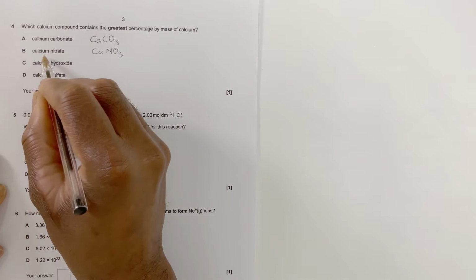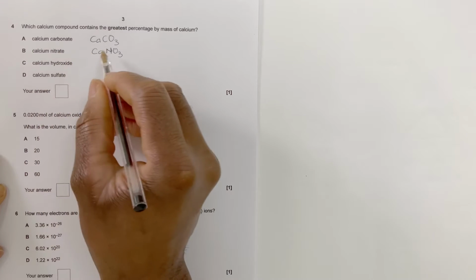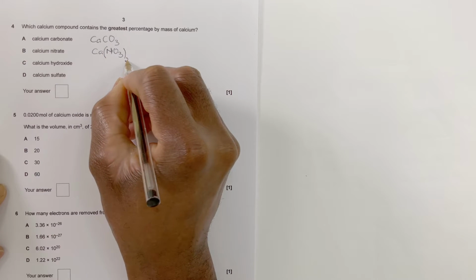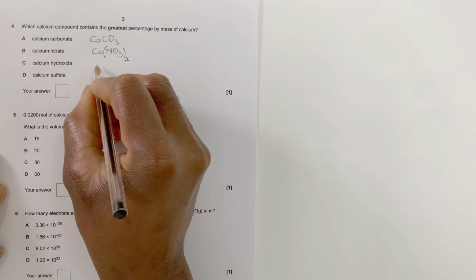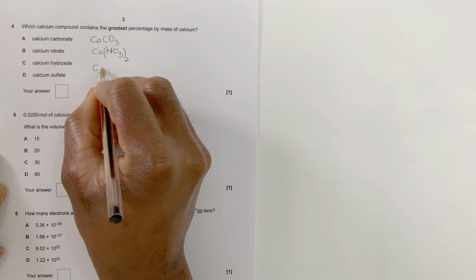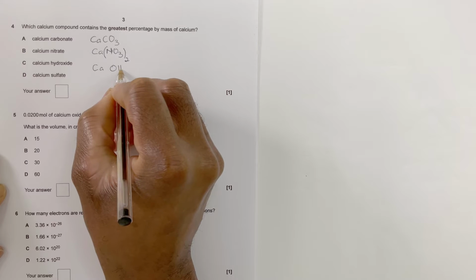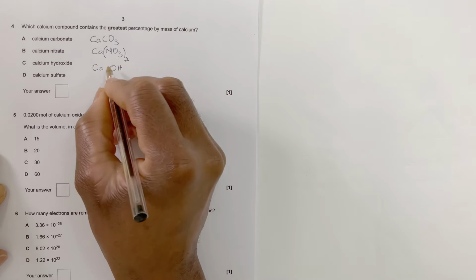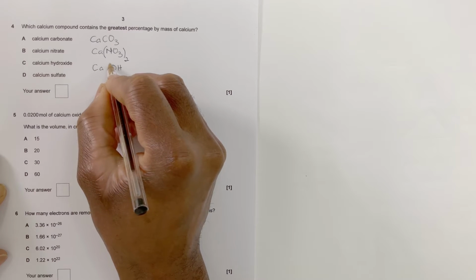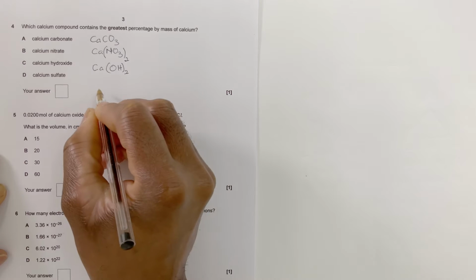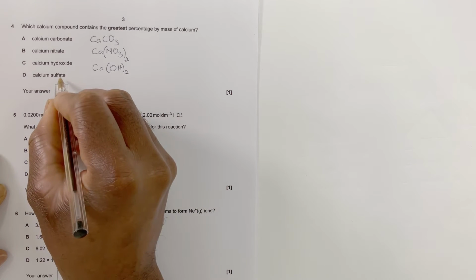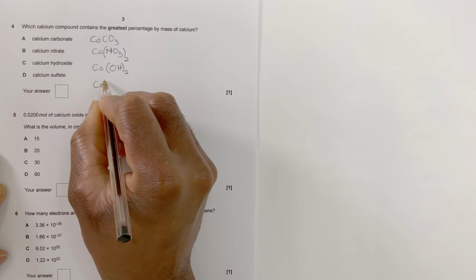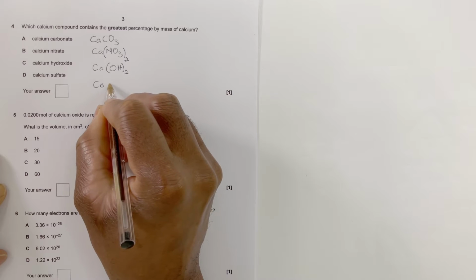Remember, calcium is group 2, nitrate is -1. So I need 2 nitrates to balance 1 calcium. Calcium hydroxide. Again, calcium is in group 2, so that means it's +2. Hydroxide is -1, so I need 2 of these to balance that. And we've got calcium sulfate. Calcium is +2, sulfate is 2-, so they balance.